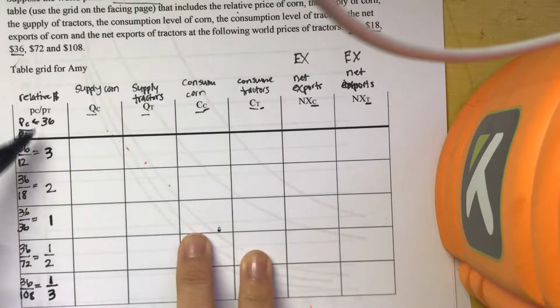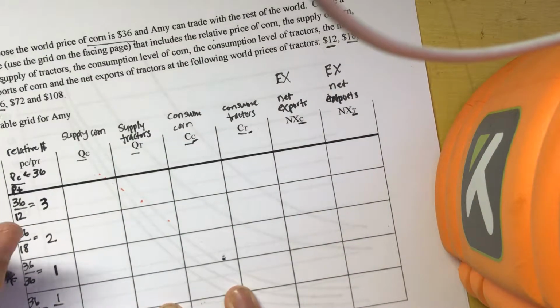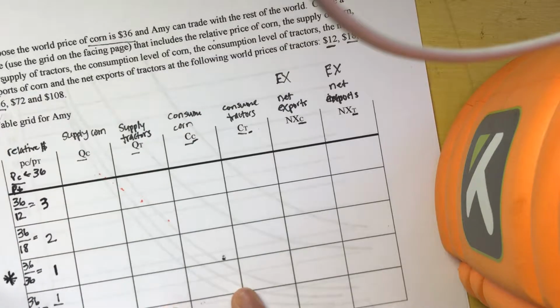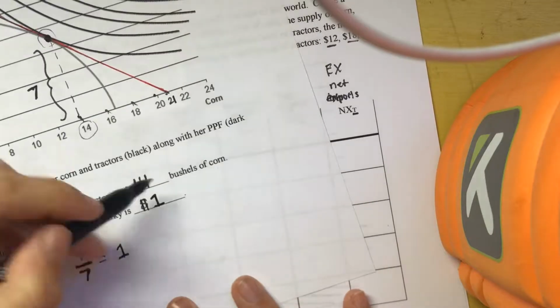So these are your relative prices. Okay, so this one should look pretty familiar because we just found the relative price of 1.